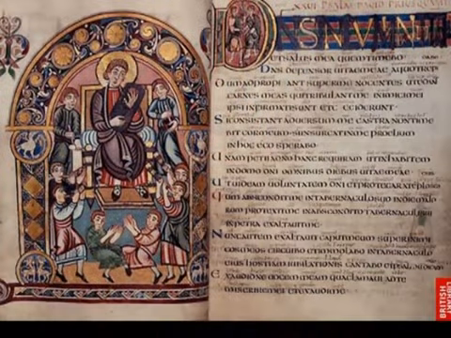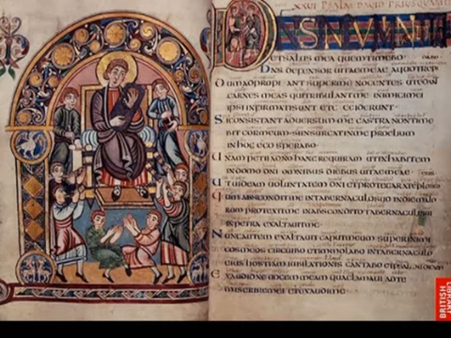One of the very earliest author portraits of King David occurs in an early 8th century Anglo-Saxon psalter, which was made at Christ Church Priory in Canterbury.